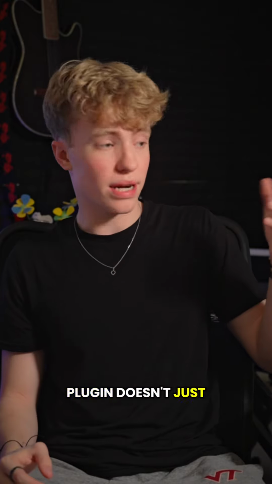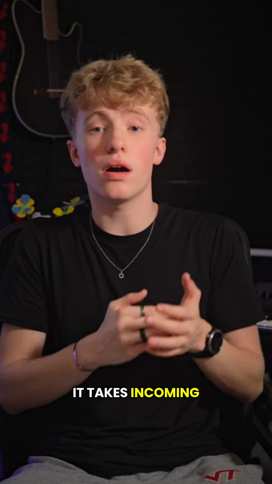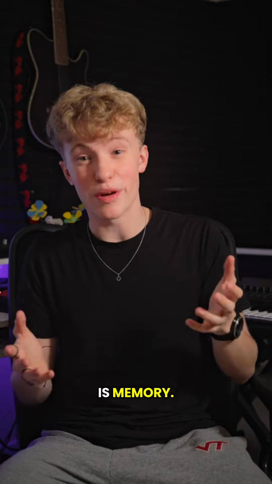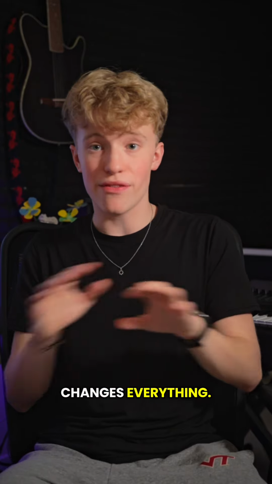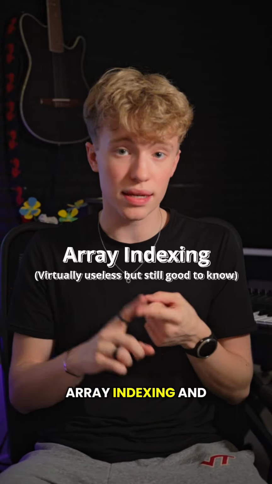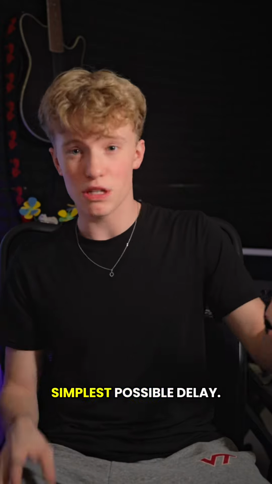Now, a delay plugin doesn't just create sound out of nowhere. It takes incoming audio, stores it somewhere, and then plays it back later. And that somewhere is memory. How we move through that memory changes everything, and there are two main ways a delay can store samples: array indexing and circular buffers. Let's imagine the simplest possible delay.